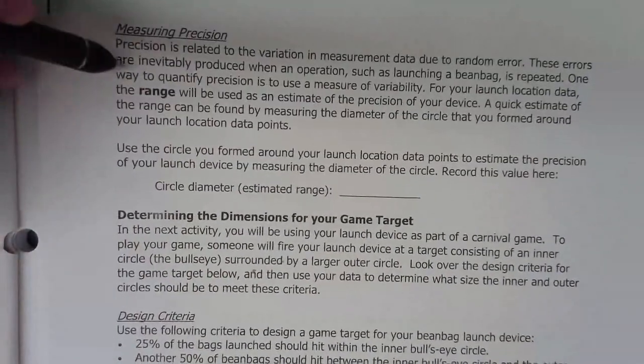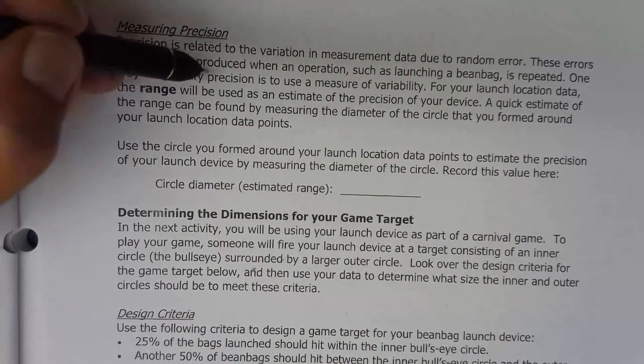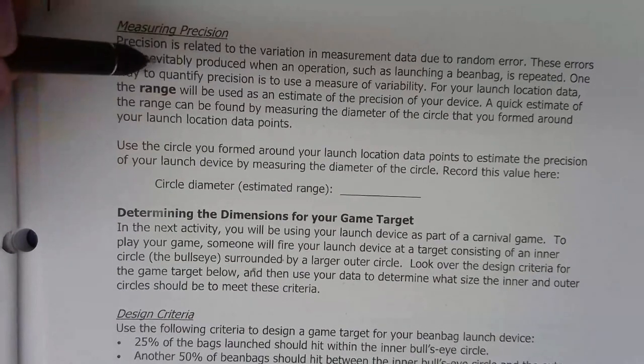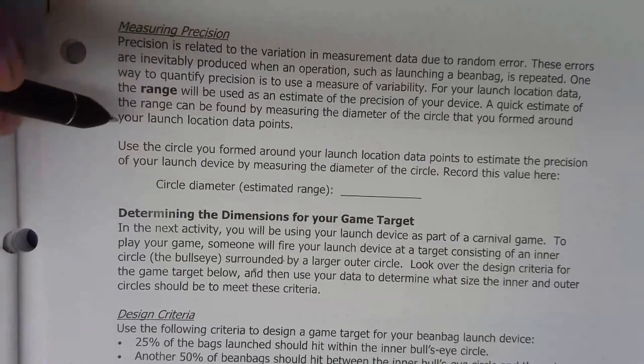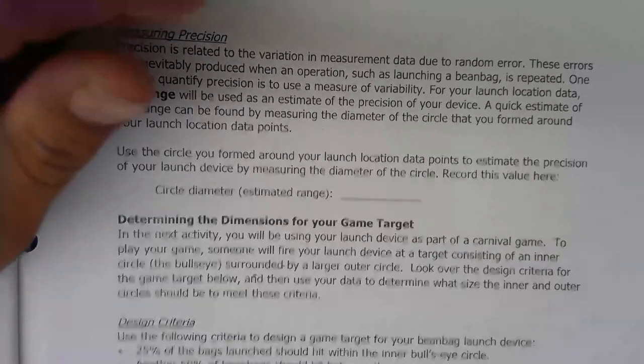Then we're going to talk a little bit about range. The range will be used to estimate the precision of our device. A quick estimate of the range can be found by measuring the diameter of the circle.